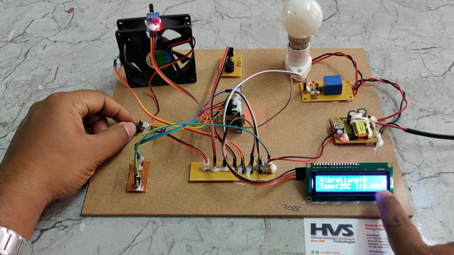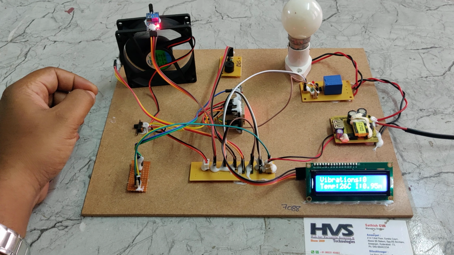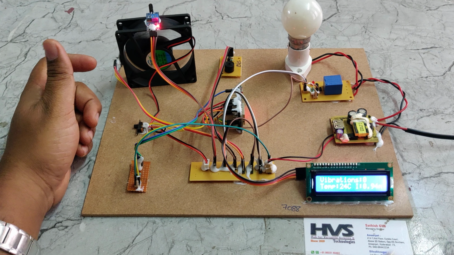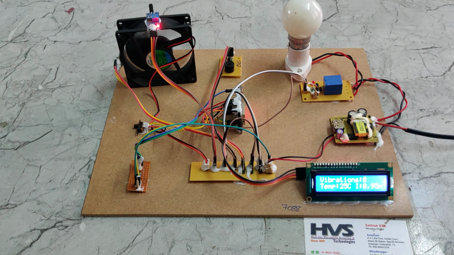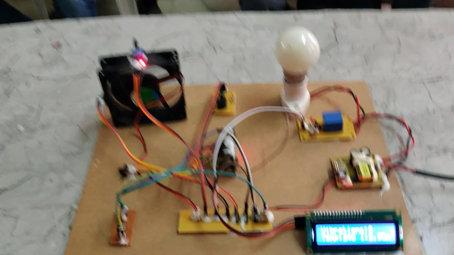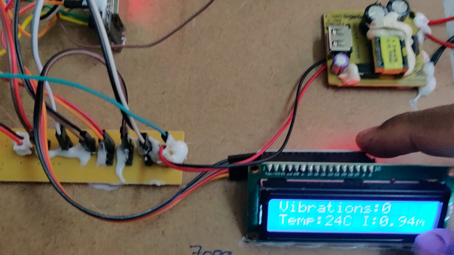When we turn off the fan, the current is 0 amps. When it crosses 1.5 amperes due to any load, then it will provide us audible alerts along with relay control. Here we have interfaced the LCD to this ESP32 using this I2C module.